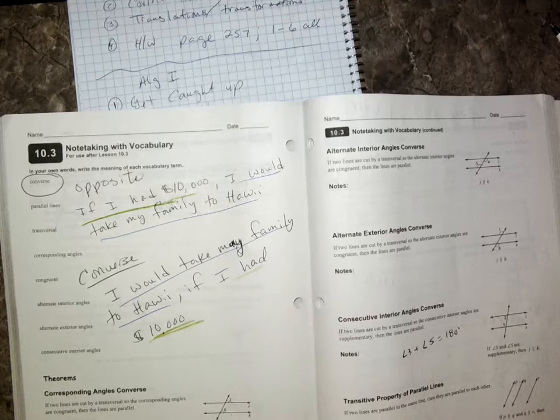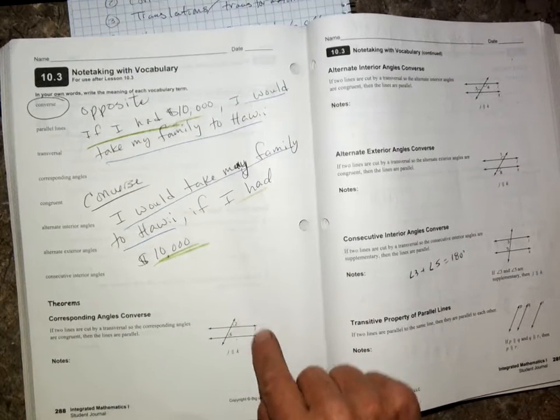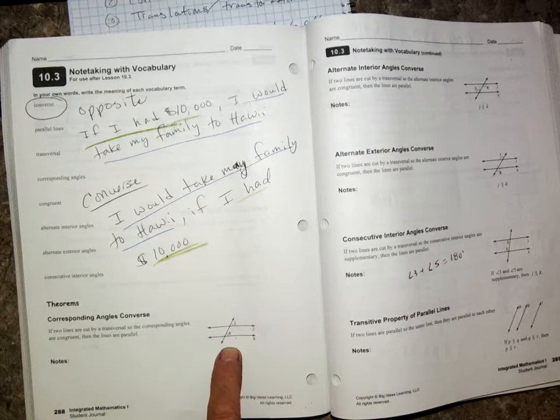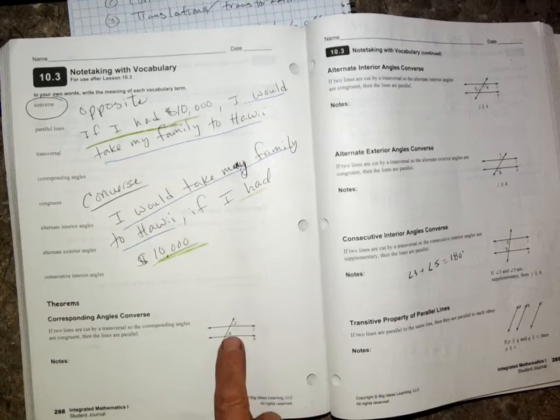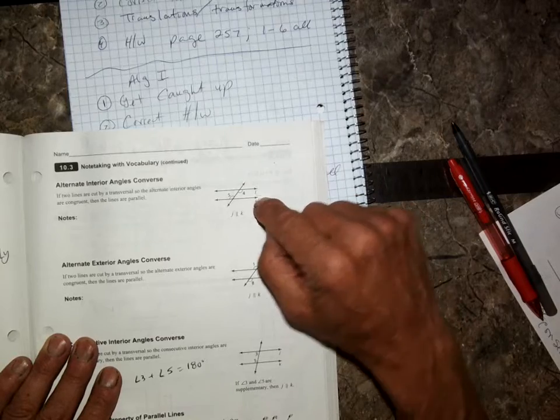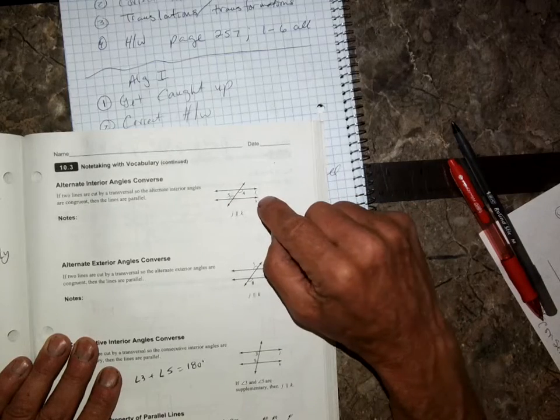Now, how does this work with parallel lines? Well, how do we know two lines are parallel? These look parallel, but maybe they're not. But they would be parallel if angle 2 and angle 6 are equal. Okay? These two, how do we know these lines are parallel? We don't know if they're parallel, but if angle 4 and angle 5 are equal, then the lines will be parallel.